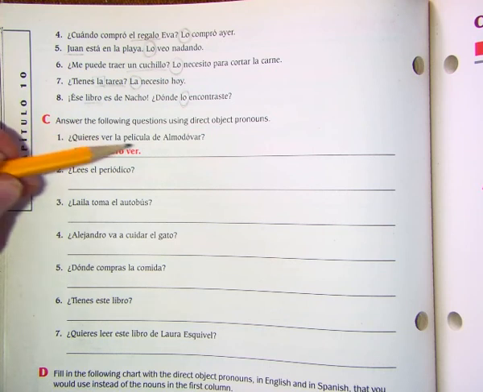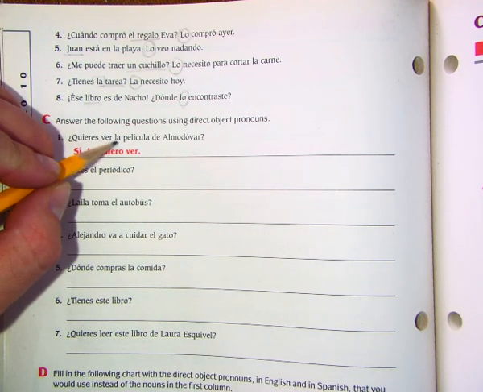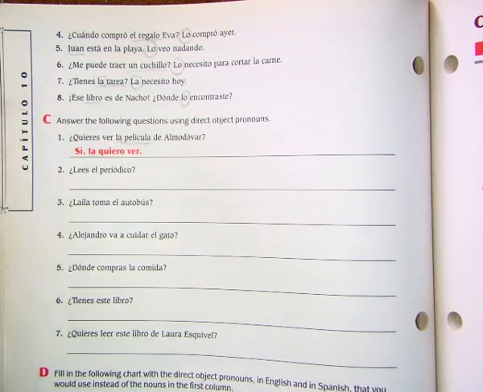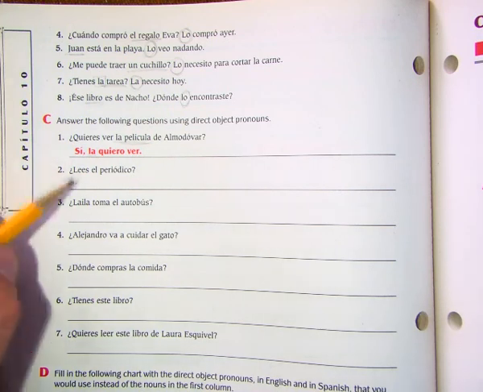Okay? We're going to do a couple of these real quick, for time. So what it's saying here is answer the following questions using a direct object pronoun. So, ¿quieres ver la película de Almodóvar? Sí, la quiero ver. Now we have to create the sentence. Sí, yes. La represents what? La película. And then quiero ver, because I want to see it. So, for example, here it's saying, ¿lees el periódico? What does that mean?